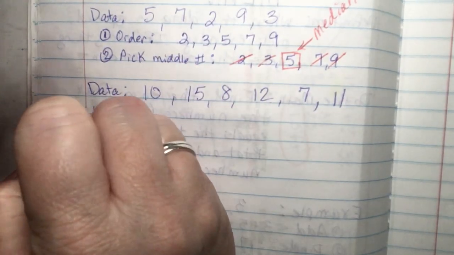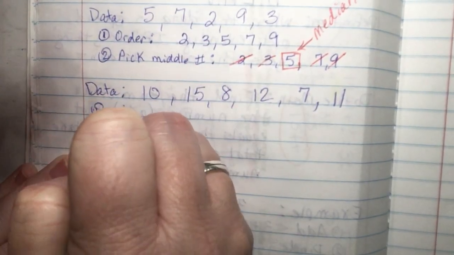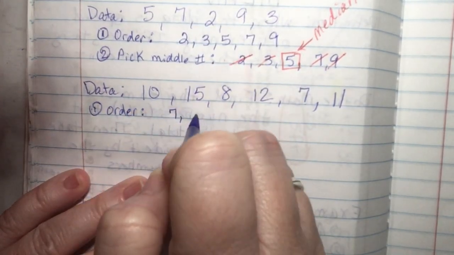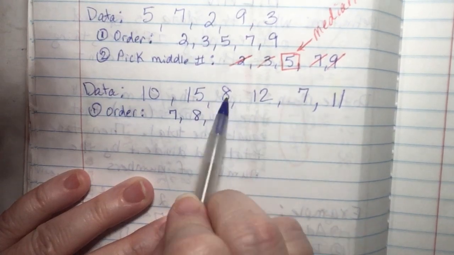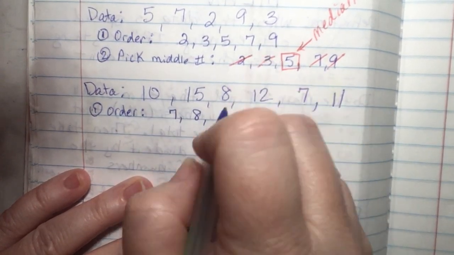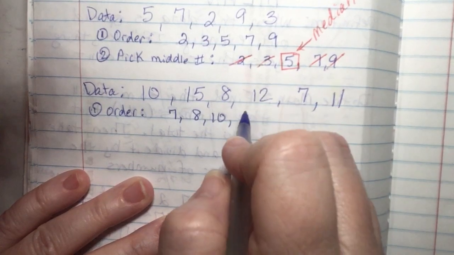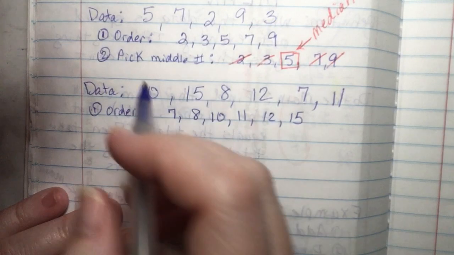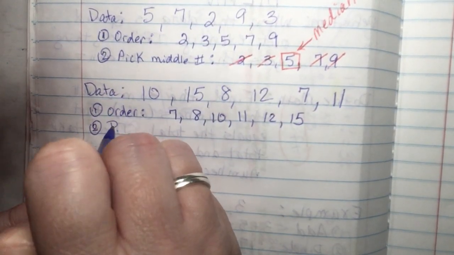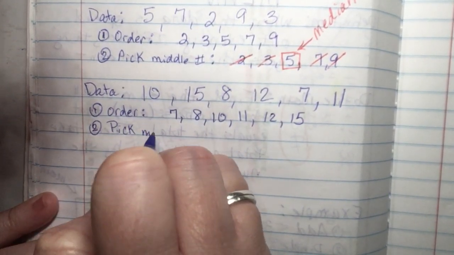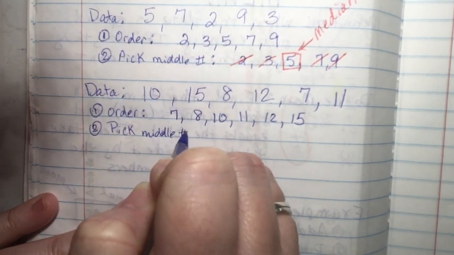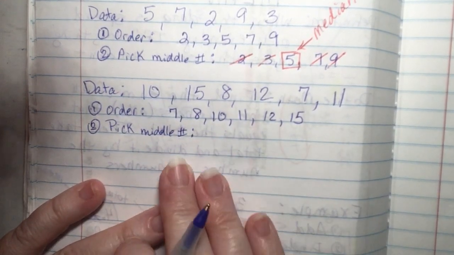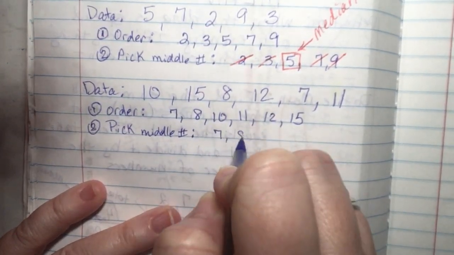The first thing we have to do is put it in order, from least to greatest. So 7, then 8, 10, 11, 12, and 15. So that's the first step. The second step is to pick the middle number. Now I'm going to rewrite it. Normally we wouldn't rewrite the data once it's in order, but I'm going to rewrite it just for the sake of the notes.